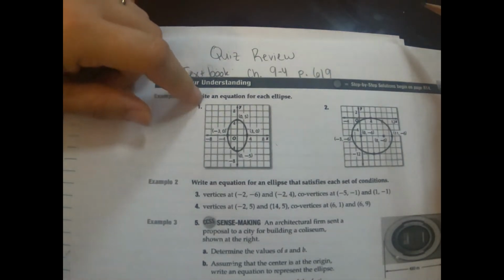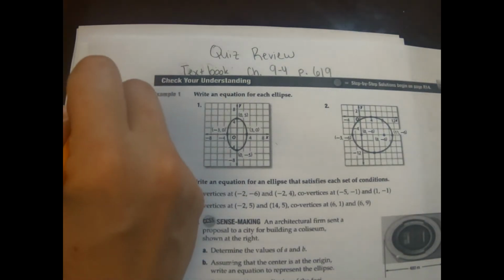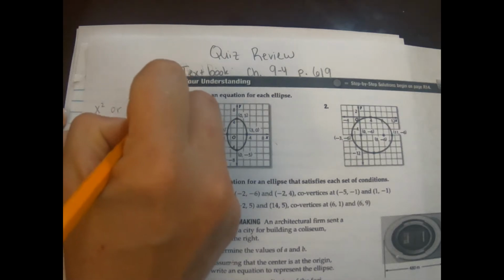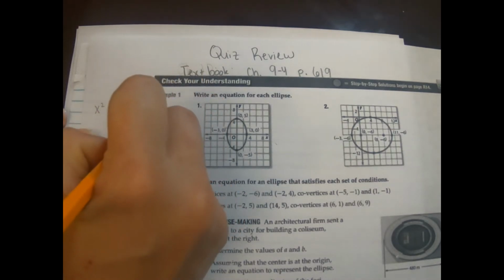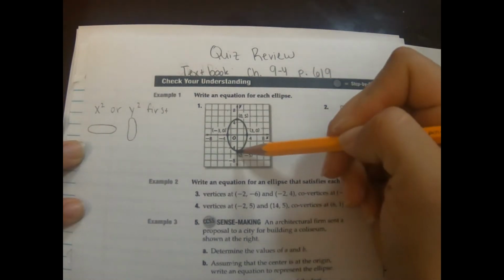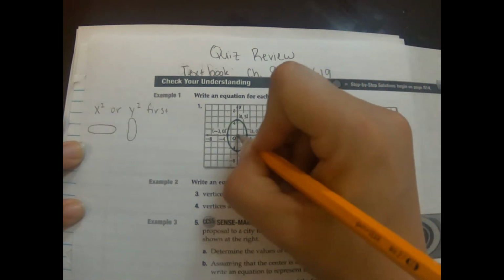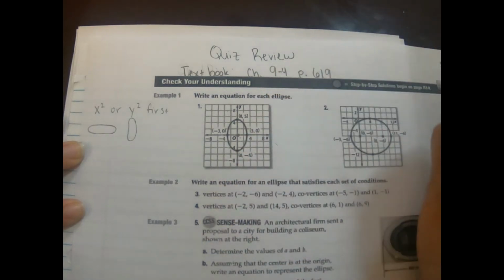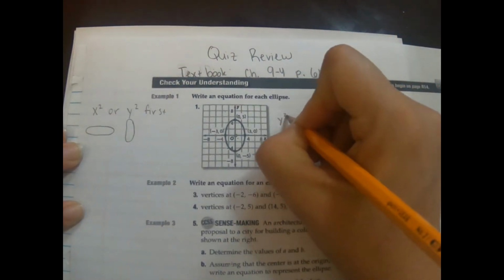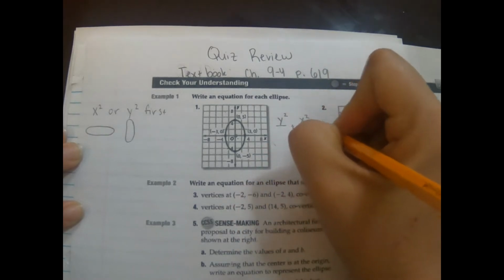Write an equation for the ellipse. The first thing I want to decide is, should x or y go first? Because this ellipse is taller than it is long, I'm going to write y squared first. It's centered at the origin, so I know there's no transformation, so it's going to be pretty basic. Y squared, x squared equals 1.